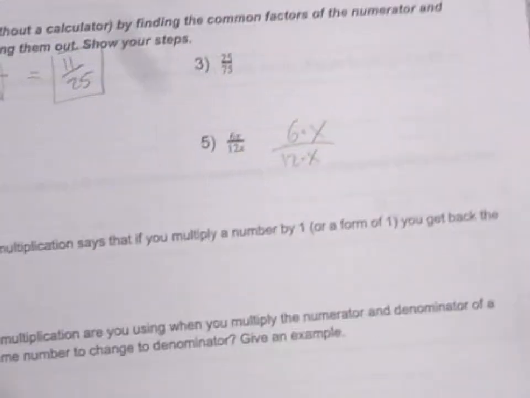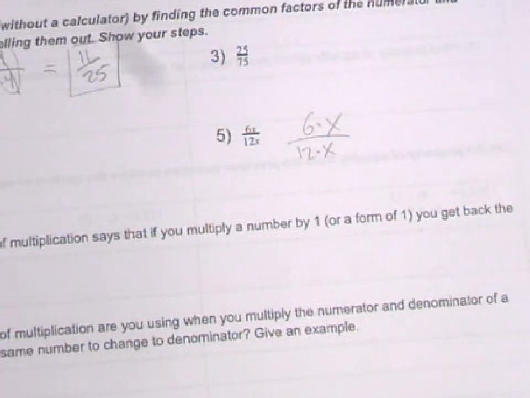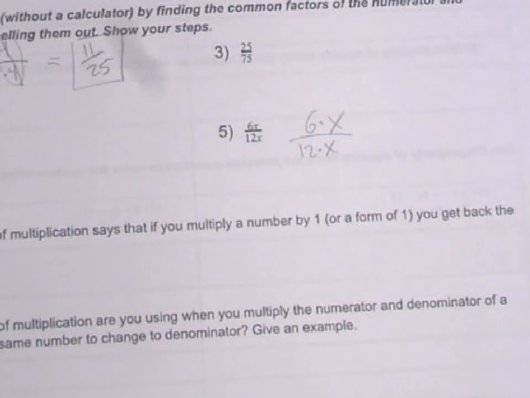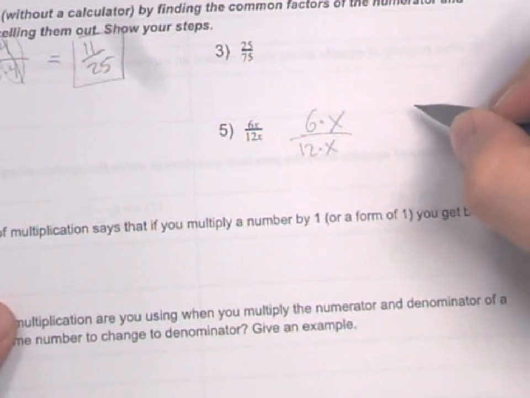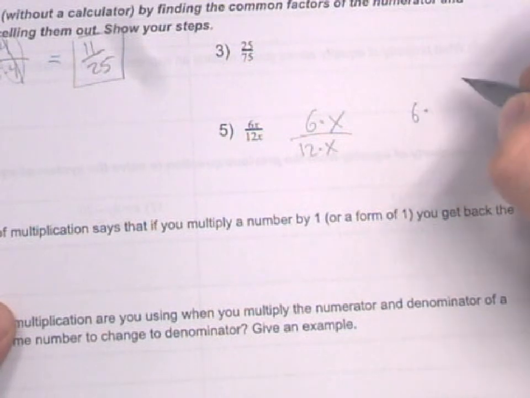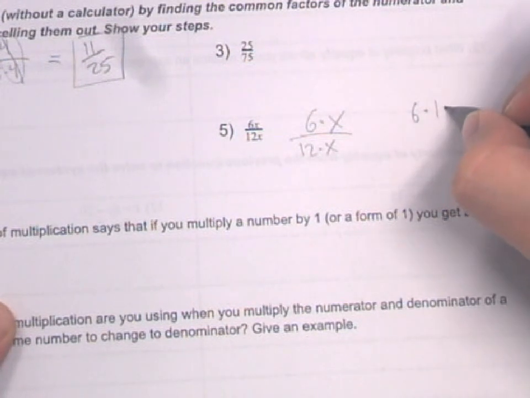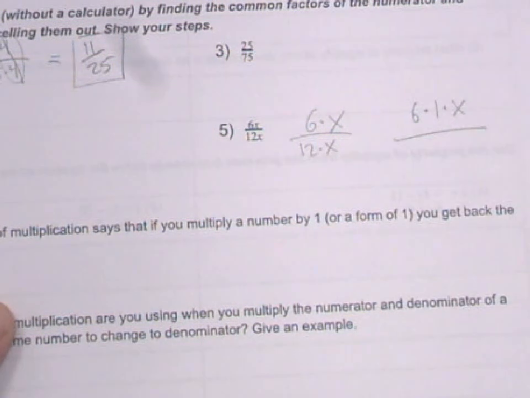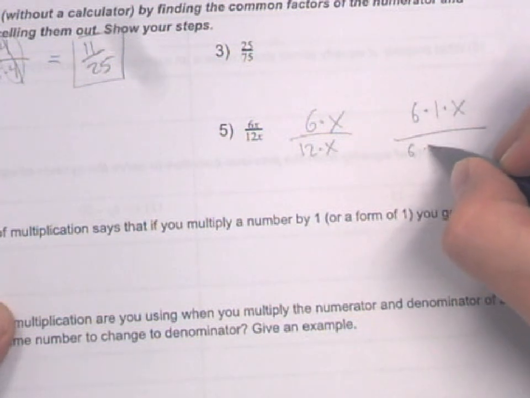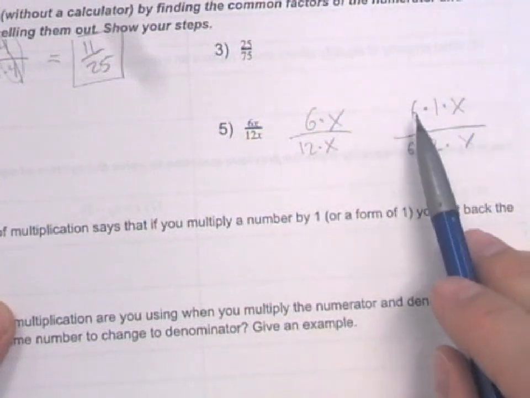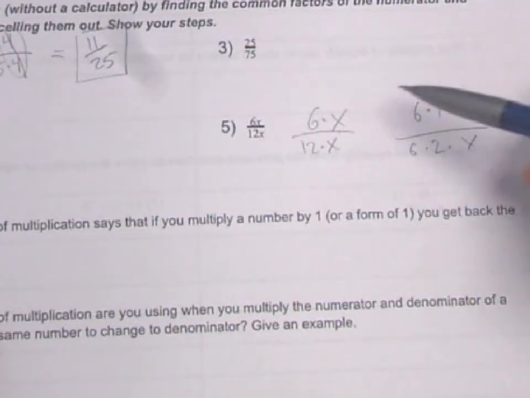Okay. Now we have other common factors with the numbers as well. So think to yourself for a second, what goes into 6 and 12? Well, 2 goes into both of those, and 3 goes into both of those. Okay, but what's the biggest thing? What's the greatest common factor? The biggest thing that goes into both of them is actually 6. So I can write this as 6 times 1 times x, right? And on the bottom, I can write this as 6 times 2 times x, okay? 6 times 2 is 12, 6 times 1 is 6, and now we can see that common factor.